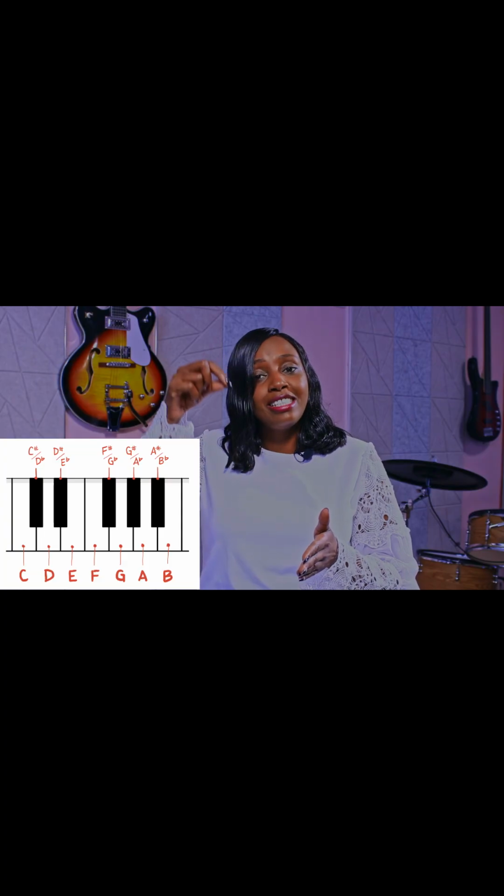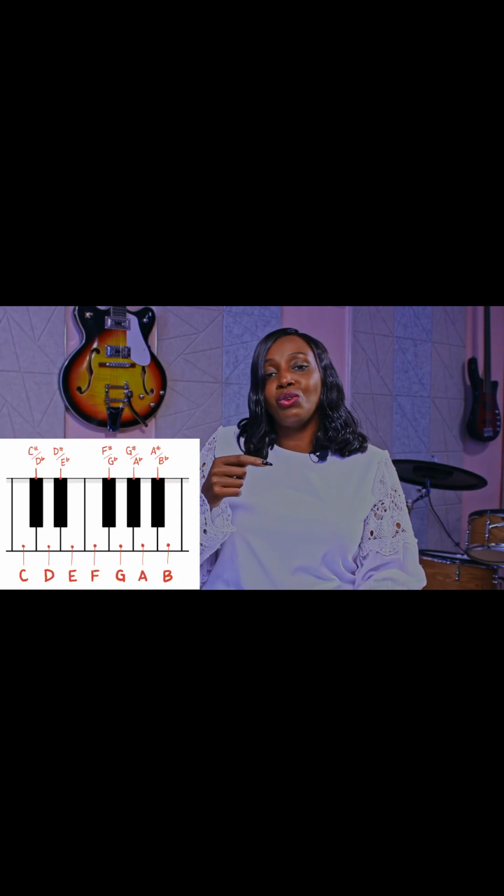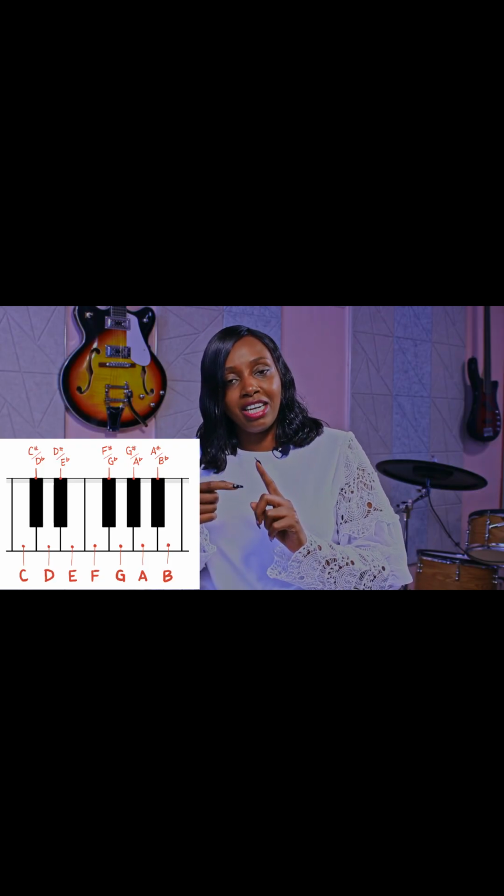So in C, from C to D is a tone. The note that is in between C and D is a C sharp. Don't make the mistake of looking at the keyboard and seeing that C is just next to D. The black note is the note that comes after C. It sharpens the C and it also lowers the D. When it lowers the D, it's called a D flat, and when it sharpens the C, it's called a C sharp.